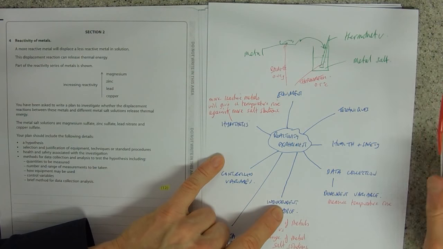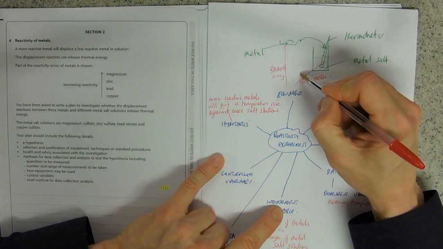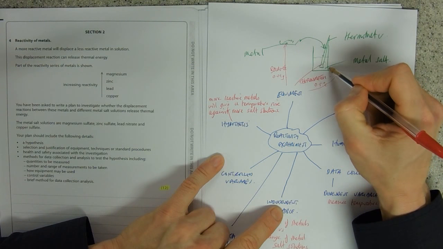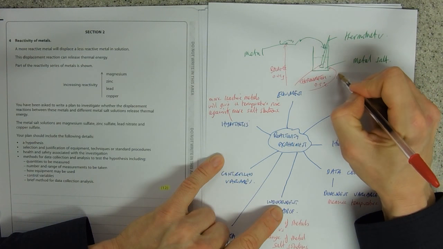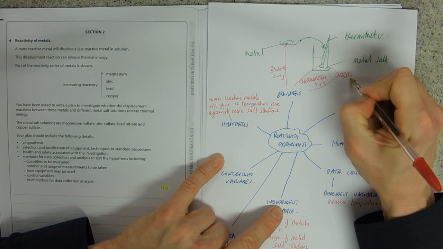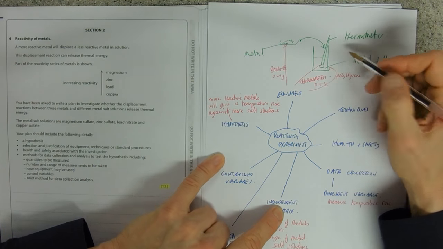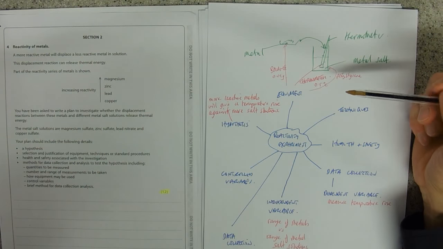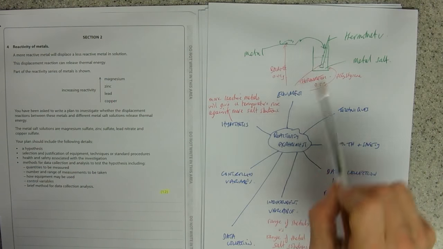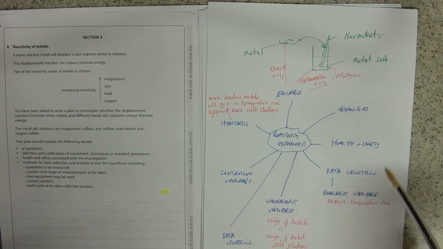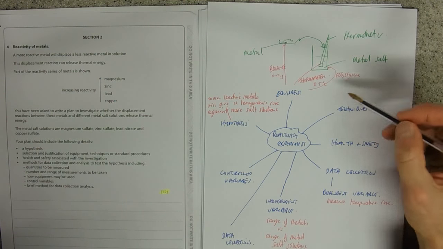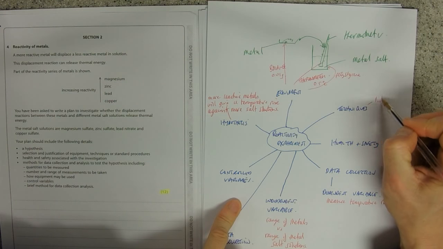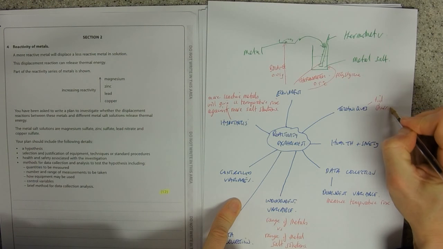We could mention this container there, that could be, for example, polystyrene to thermally insulate it, could have a lid on. So you can come up with better things with this method, and that's really in your techniques as well, things like lid, stirring.